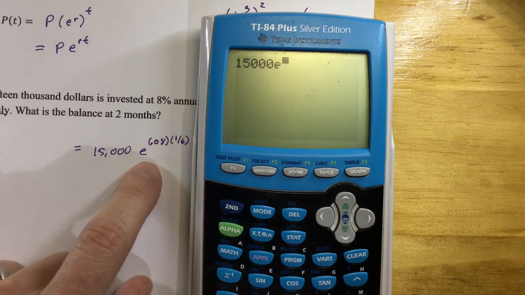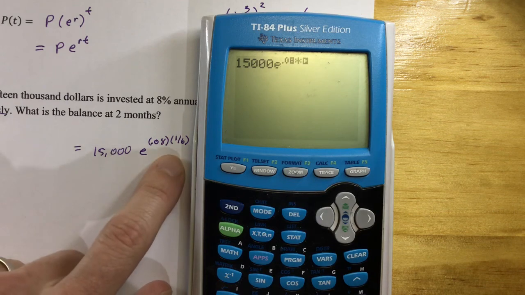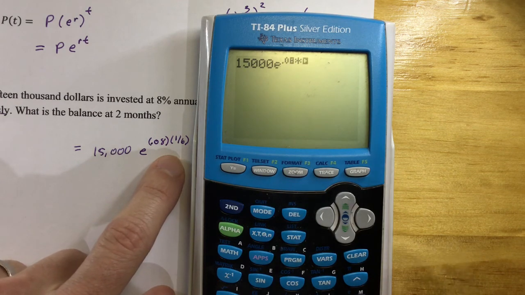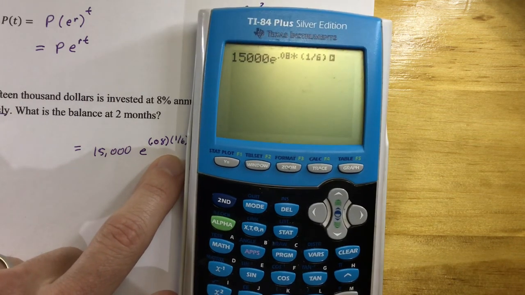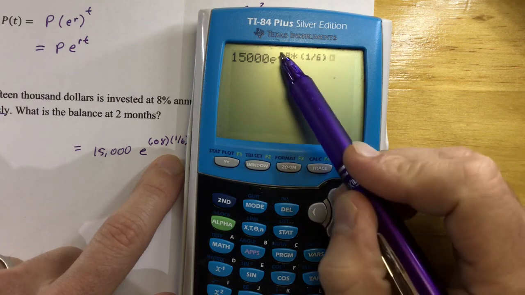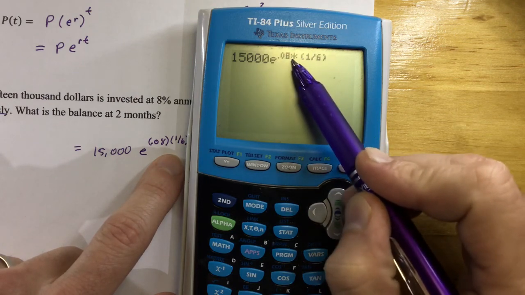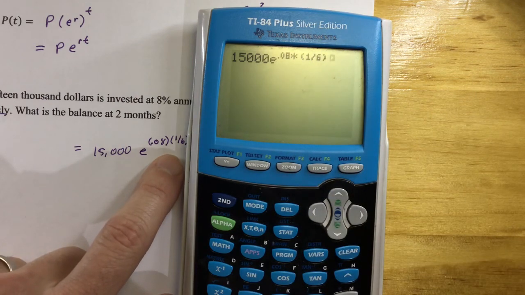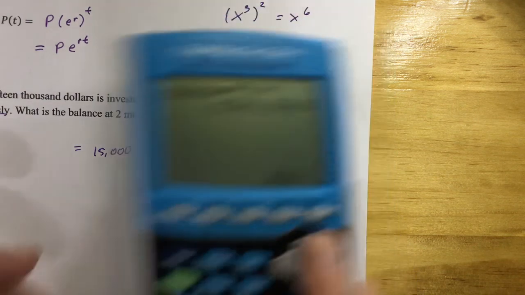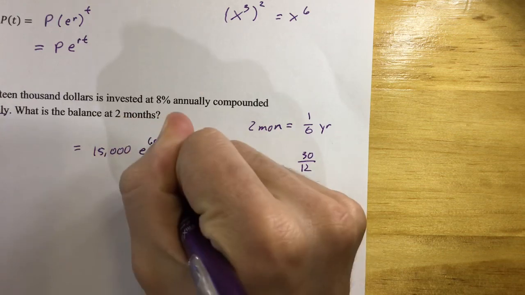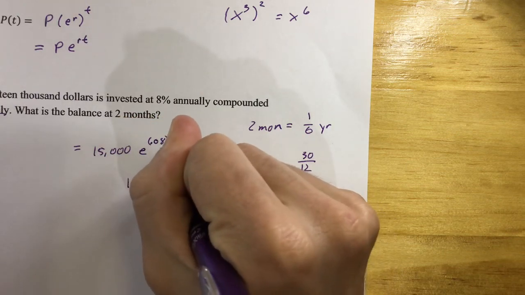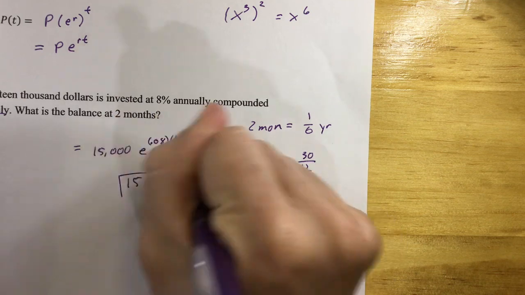Anyhow, we'll take e, we'll raise it to the 0.08 times, I'll do this in parentheses just to make it look a little bit better, 1/6. Overall, it doesn't look that pretty anyway. I probably could have done parentheses around the 0.08, but it's still going to work. That's what we get, which is going to be $15,201 and about 34 cents.